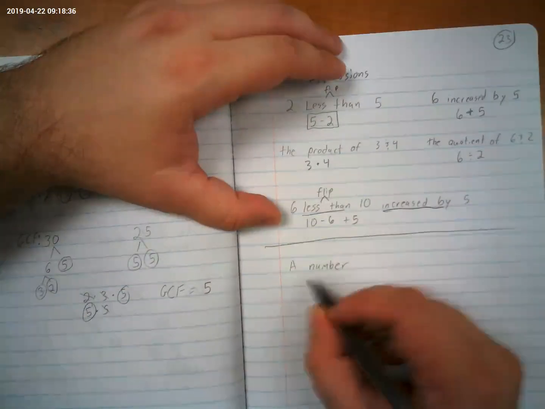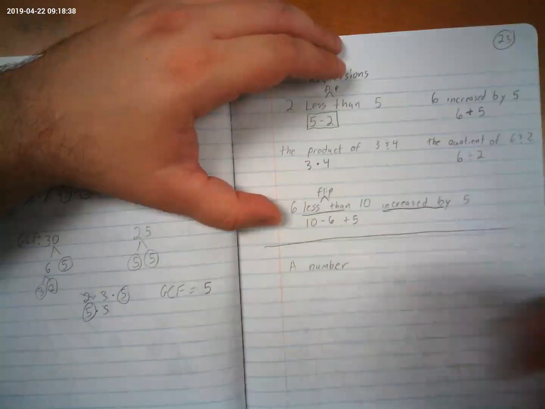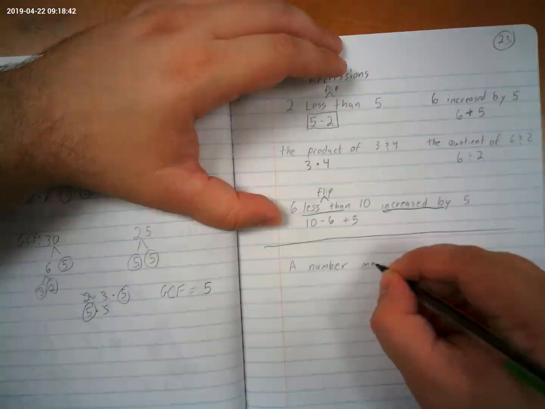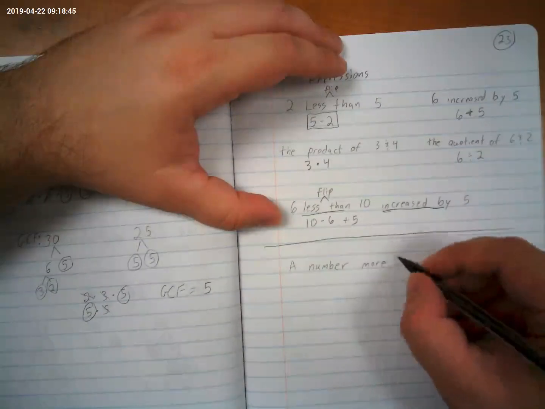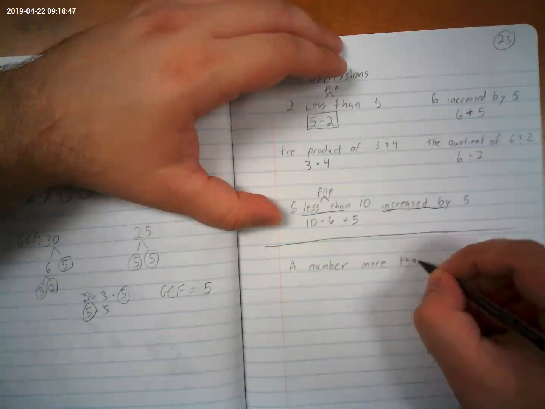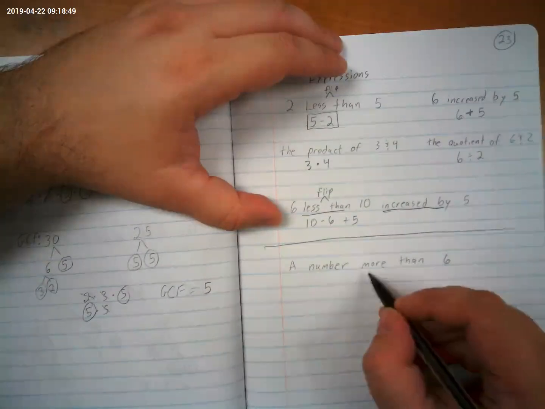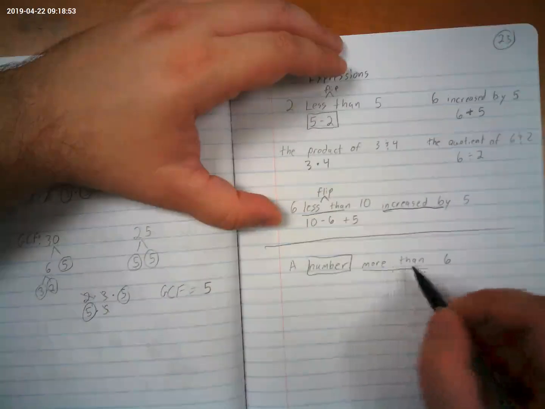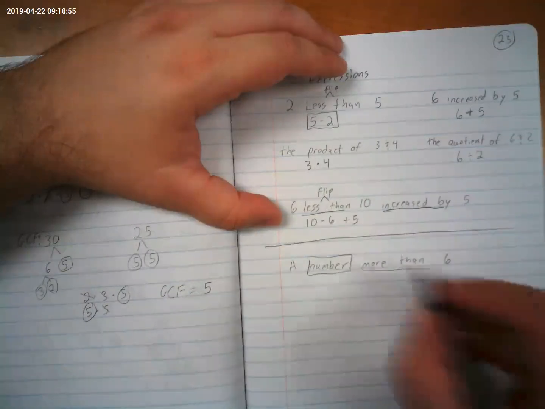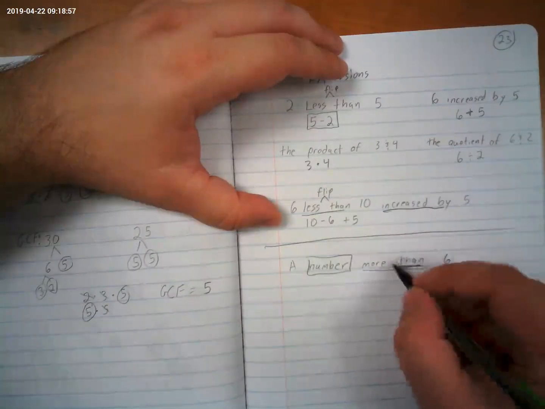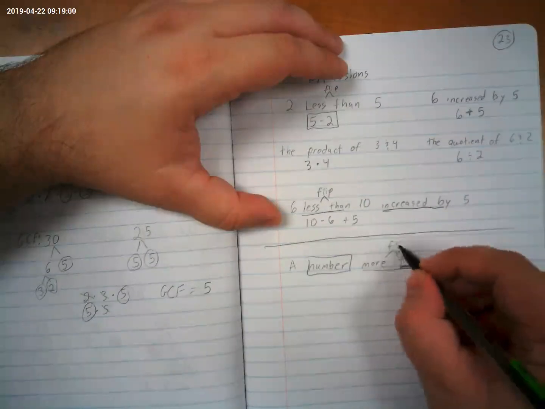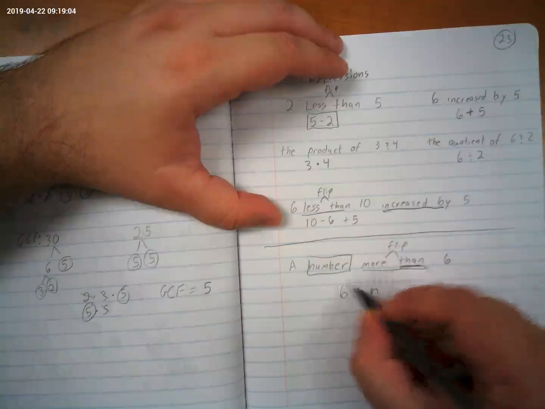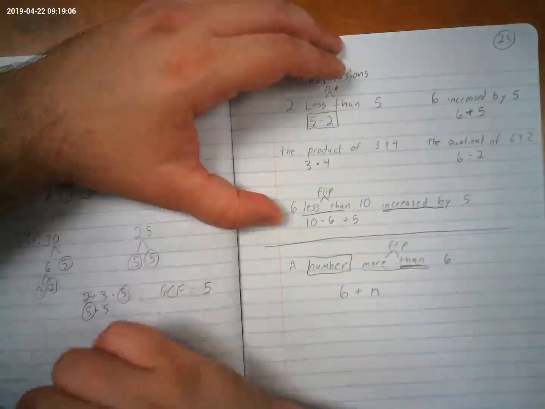A number, they don't indicate a number, it's just any number, meaning that's your variable. More than means add. And remember, when you see the word than, you have to flip. So that's going to be 6 plus n. I'm just using an n to represent a number.